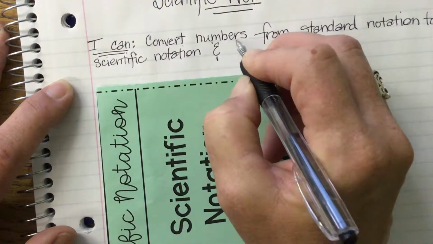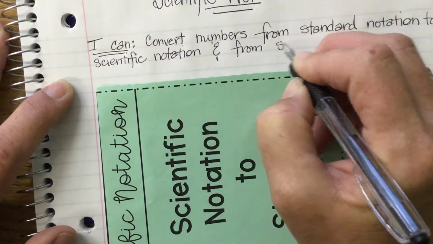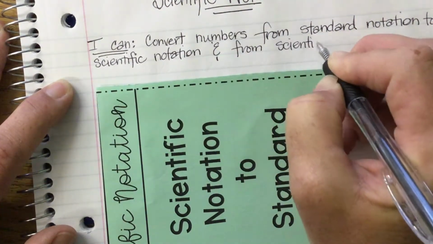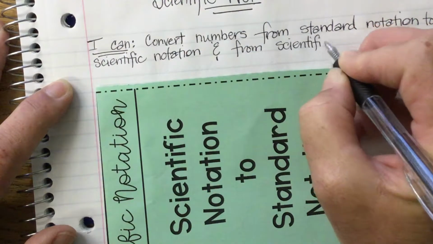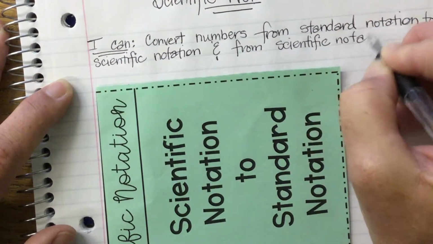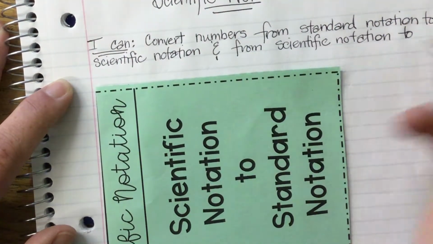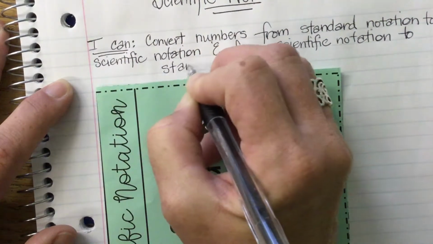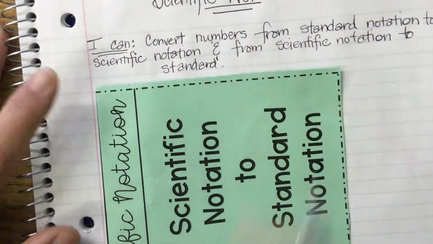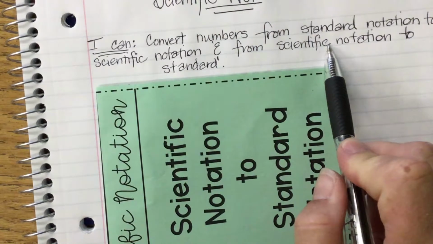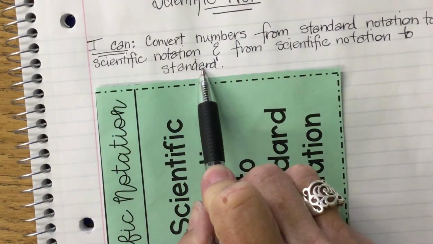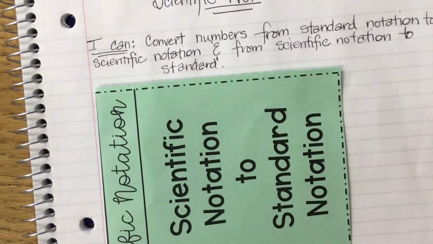and from scientific notation to standard. You can pretty much figure that one out. The scientific is the abbreviated version, and the standard is the ridiculous number that we don't want to work with, those real long numbers, right?